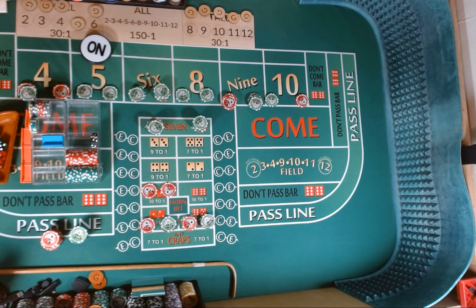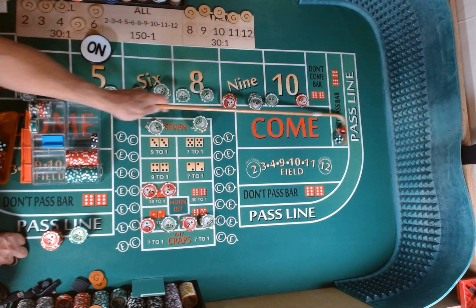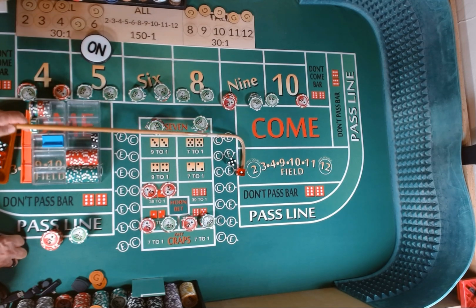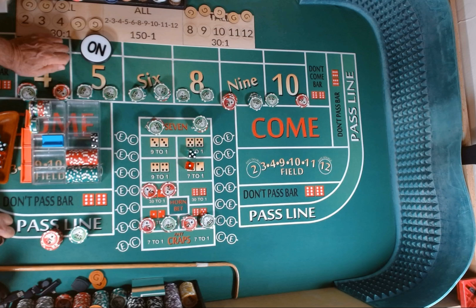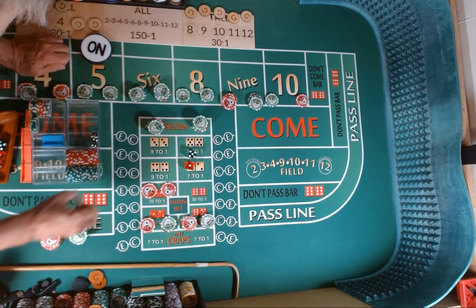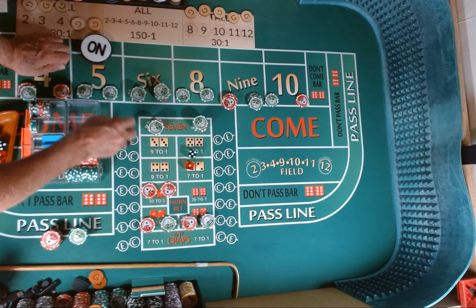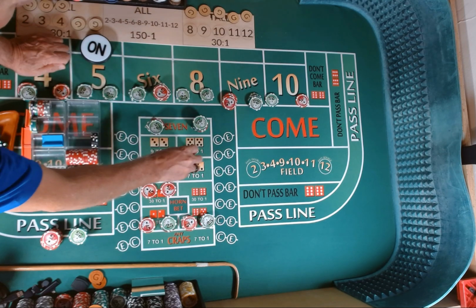Dice are out, 3, 2, 3, 2. 5, 1, 6. Got lucky on that. There was no rotation on the dice at all. Mark the 6. The green die is on axis. The red die is off.